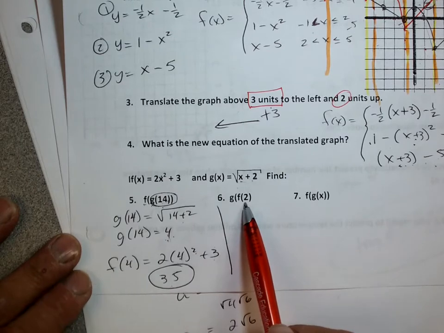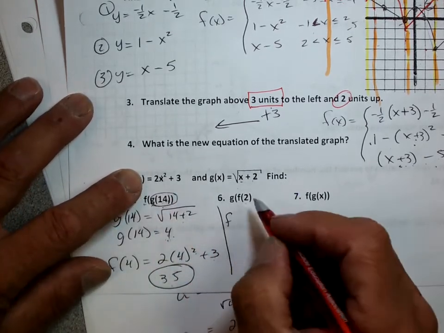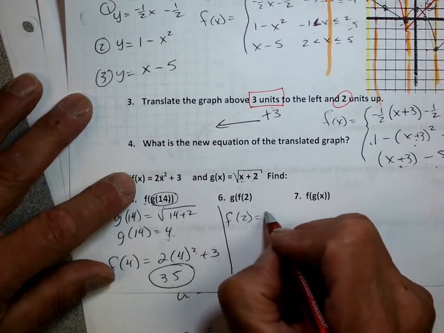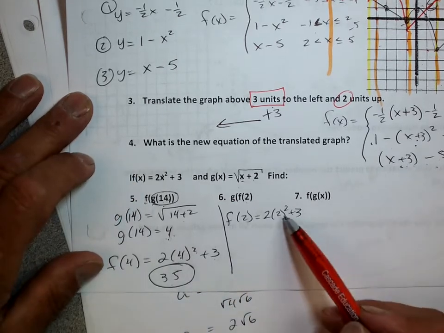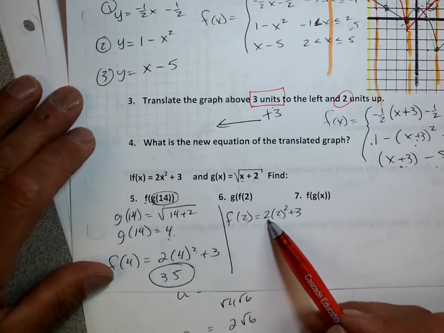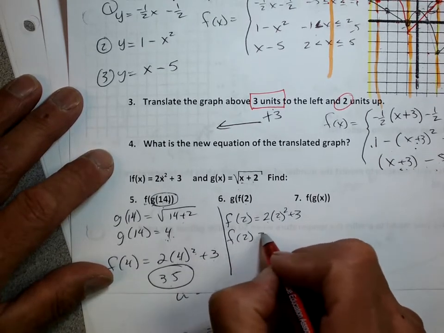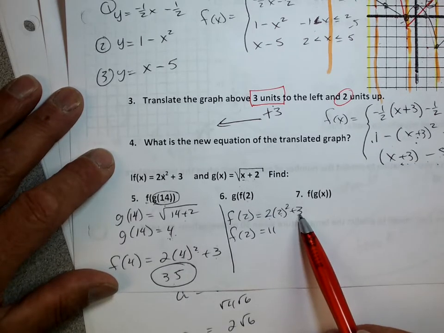Okay, put the 2 into F. So this we're going to do the other way. We'll put the 2 into F first. We'll go F of 2. So you always work your way from the inside out. F of 2 is equal to 2 times 2 squared plus 3, right? That's going to be 4 times 2 is 8, plus 3 is 11. So F of 2 is 11, right? Yeah, so you get 4 times 2 is 8 plus 3 is 11.